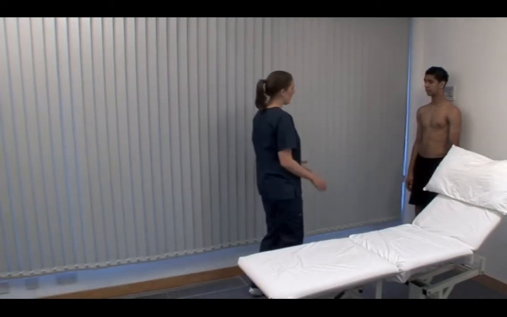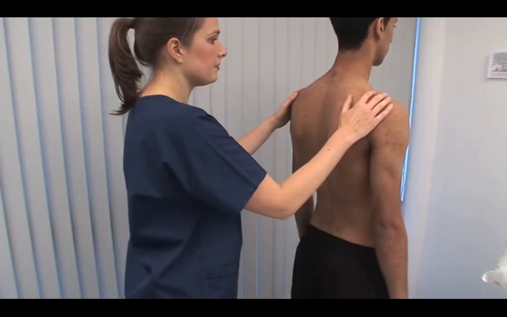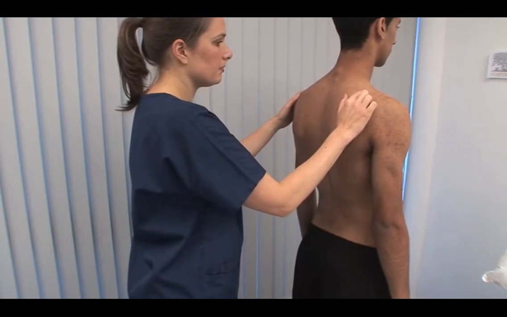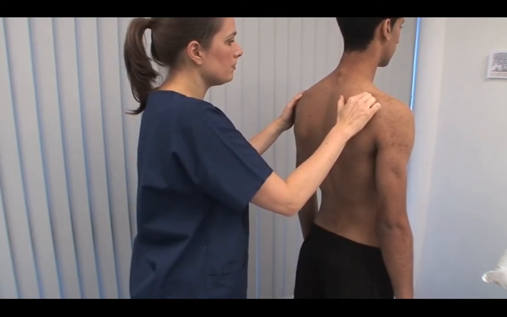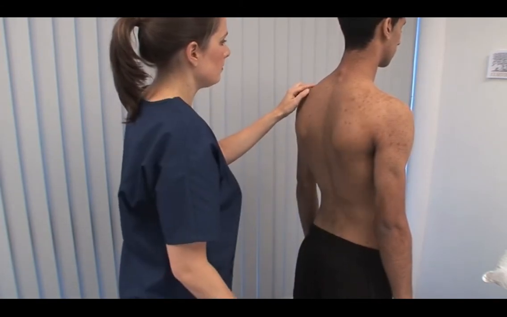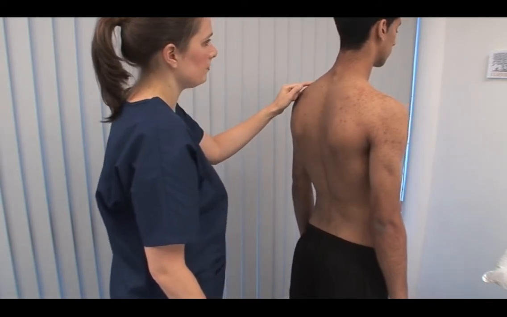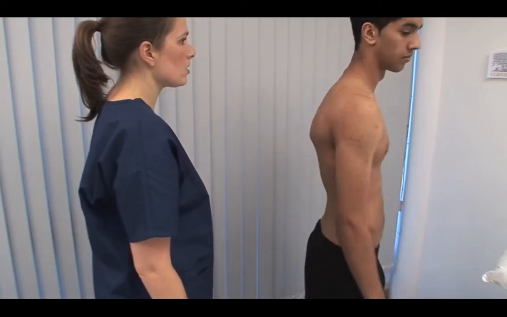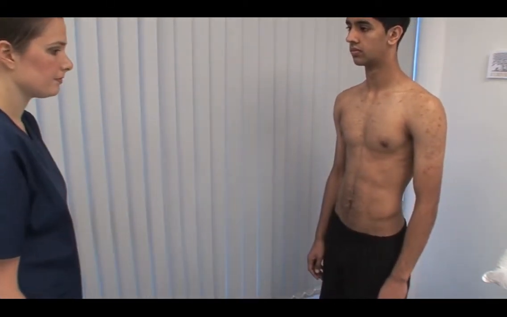Could I have a look at your back? Palpate for hyperalgesia in the belly of the supraspinatus muscle. Is that sore? No. Hyperalgesia here is a typical finding in fibromyalgia. How about that? No. When asking a patient to exhibit movements, it's often simpler to demonstrate actions rather than only telling them what to do.